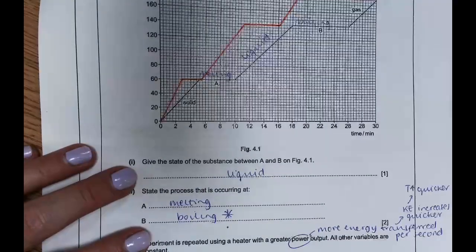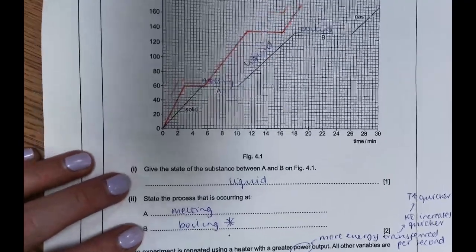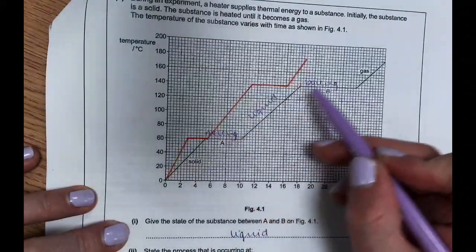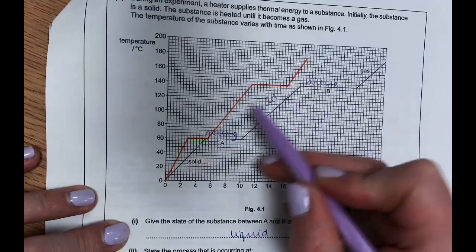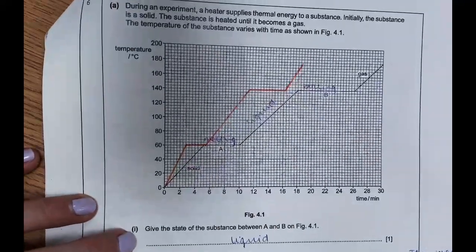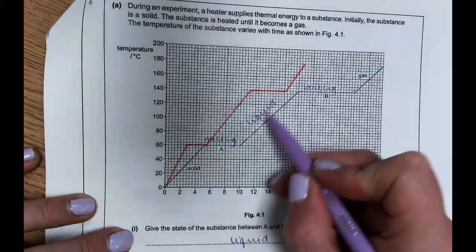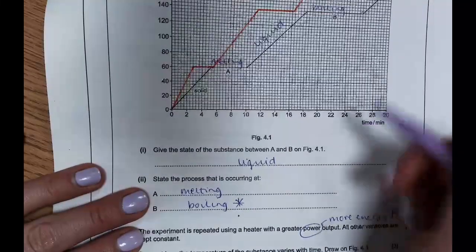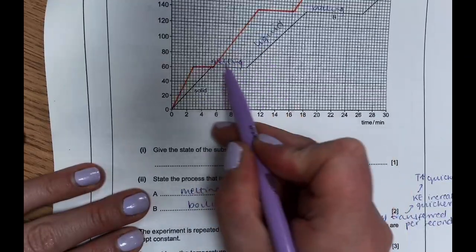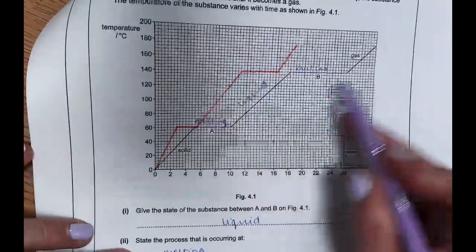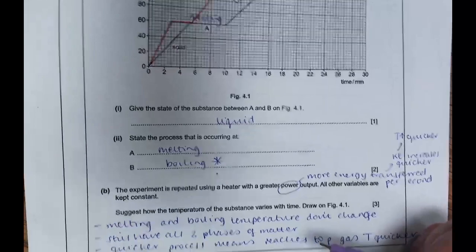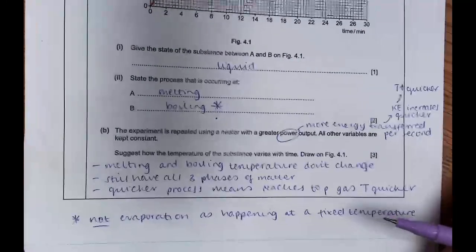Give the state of the substance between A and B. So we hopefully know that in terms of temperature, we find that a gas will be at a higher temperature than a liquid or a solid. So you should have remembered that during this section, this is a liquid. And then state the process. So from solid to liquid, that's melting. And from liquid to gas, that's boiling. So this one should have been pretty straightforward. Liquid, melting, and boiling.